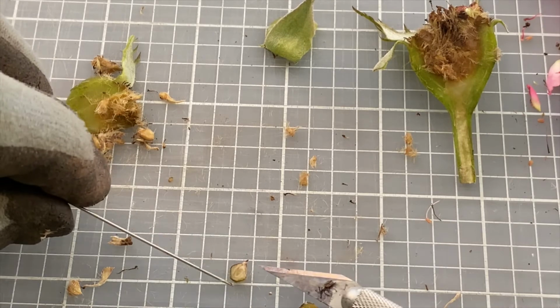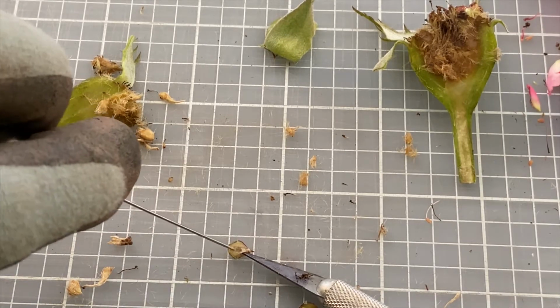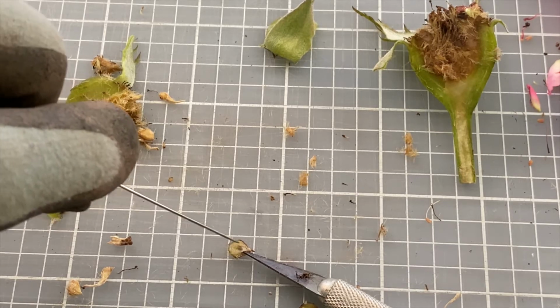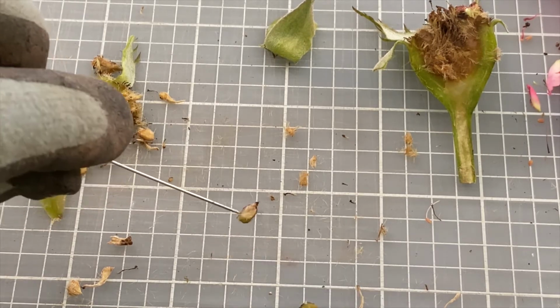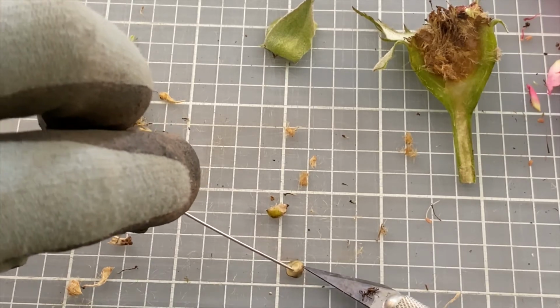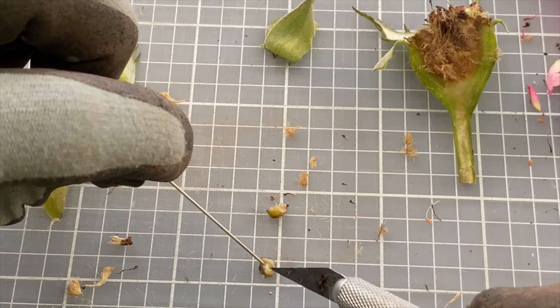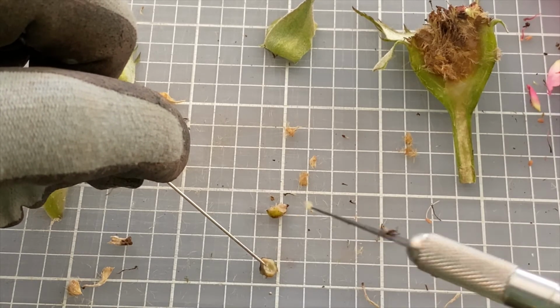There we are. So it looks like right in the center is where our ovule was, where the seed should be developing. And there it is.